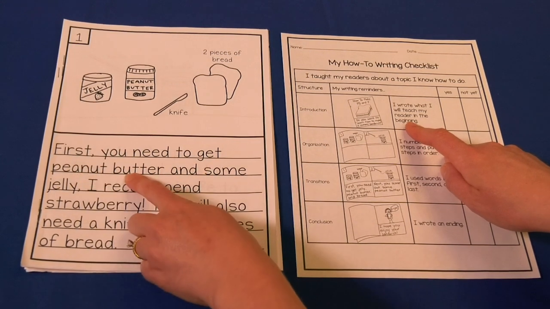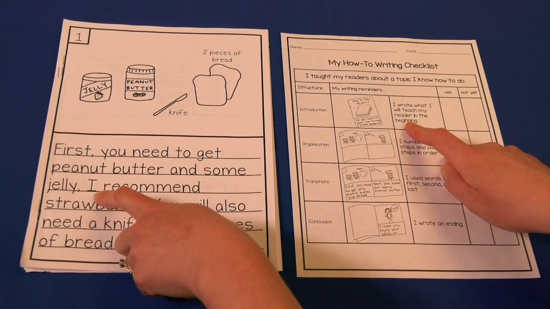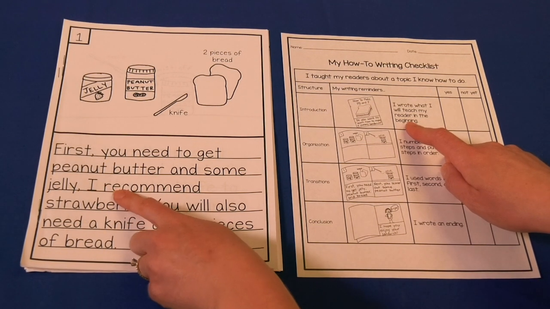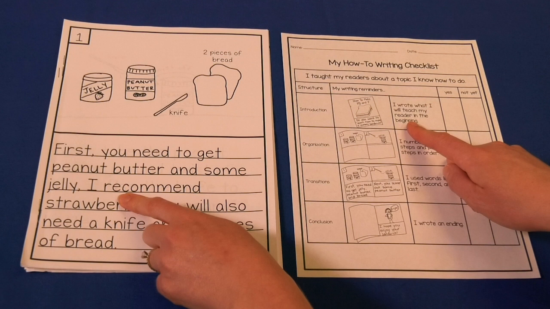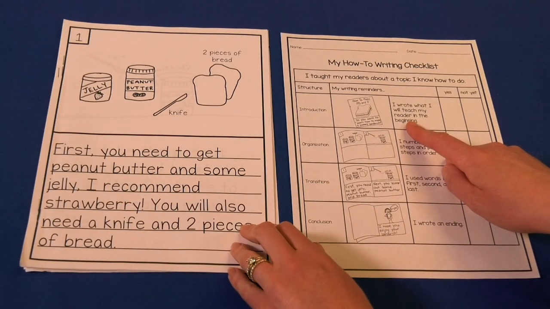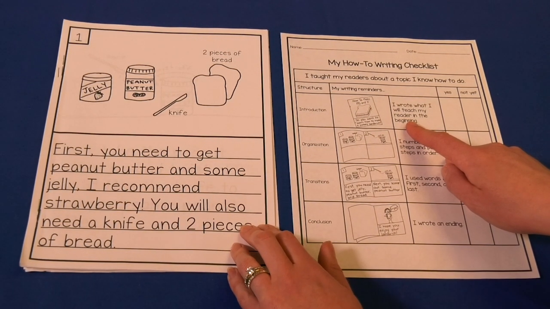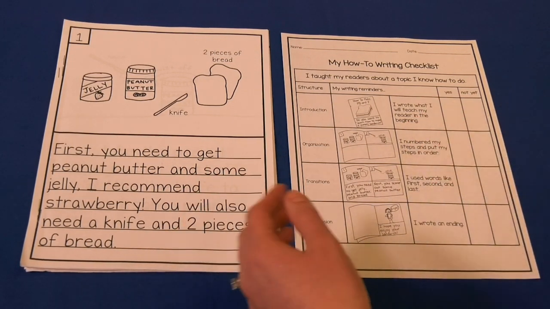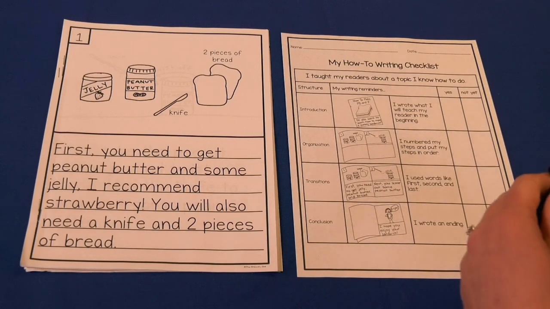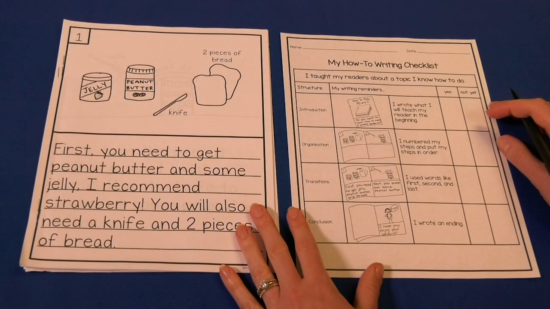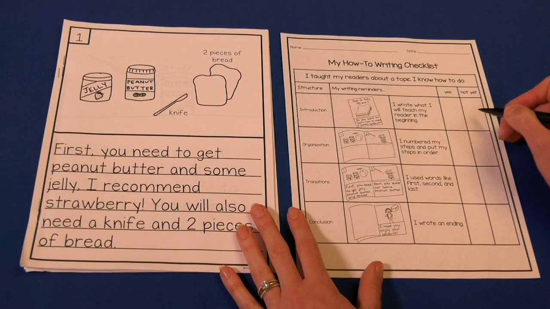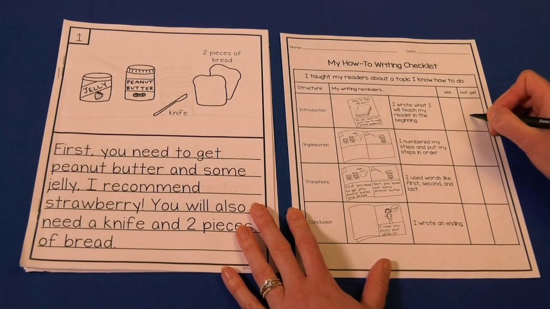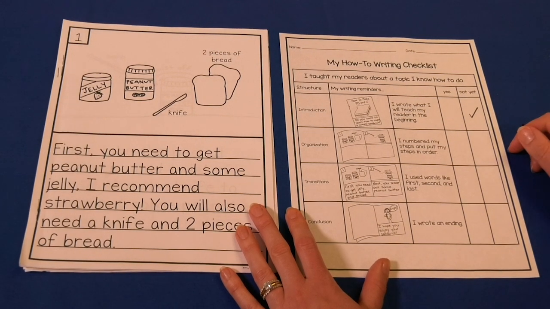First you need to get some peanut butter and some jelly. Wait a minute. This doesn't tell my reader what I'm going to be teaching them. That is so silly. I remember trying out a couple of different introductions in that lesson that I taught you a couple weeks ago about introductions, but I guess I never actually added them to my book. I will need to go back in my writing folder after this to find them and add them. So for now, I need to check this box, not yet, for my introduction.